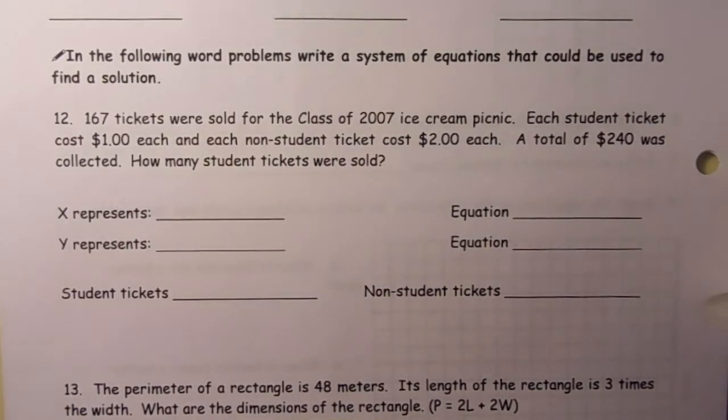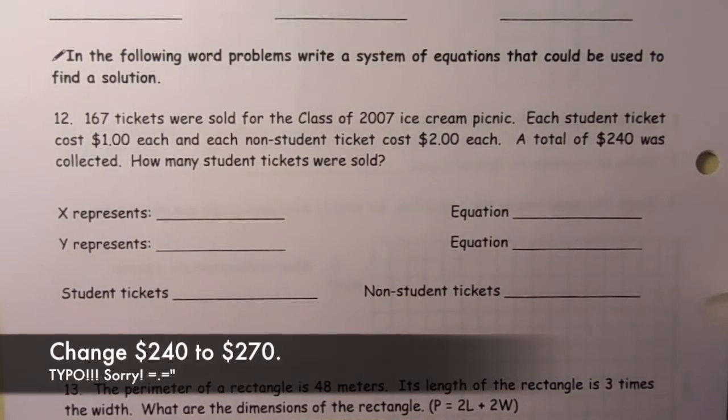So, with enthusiasm, number 12. Better. 167 tickets were sold for the class of 2007 ice cream picnic. Each student ticket cost $1 each, and each non-student ticket cost $2 each. A total of $240 was collected. How many student tickets were sold?